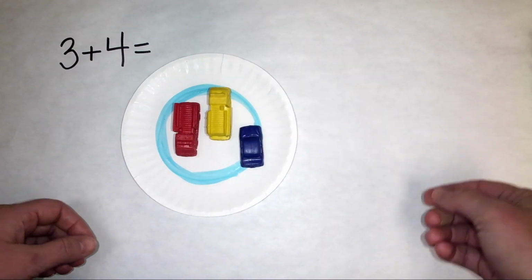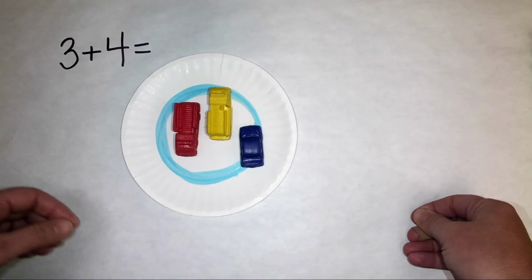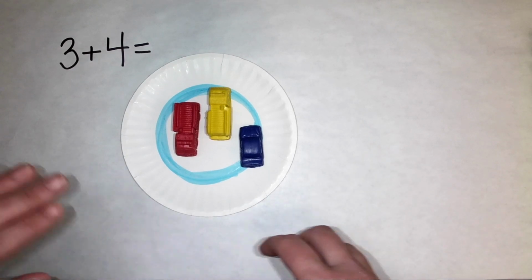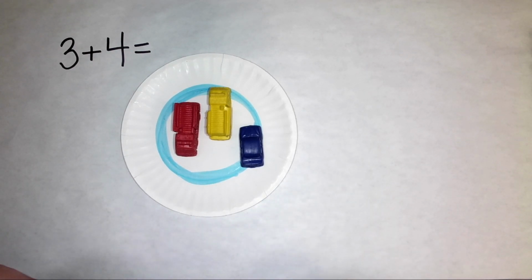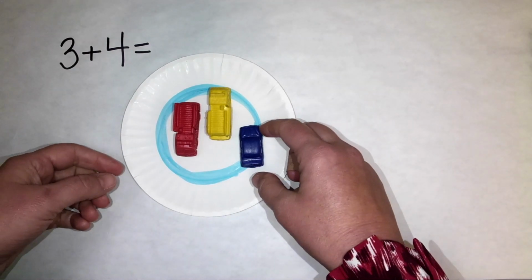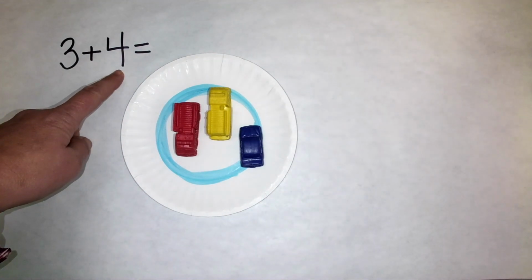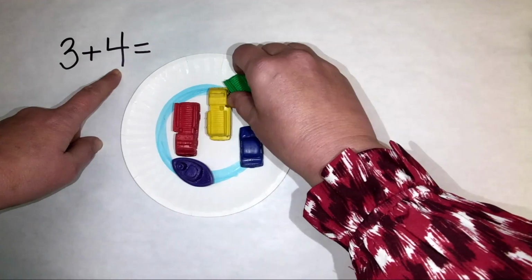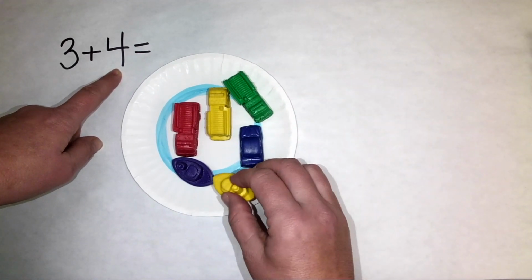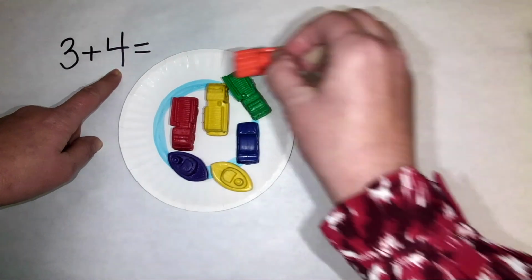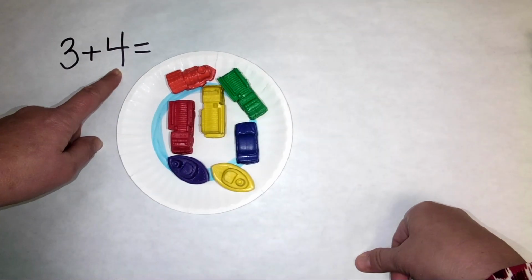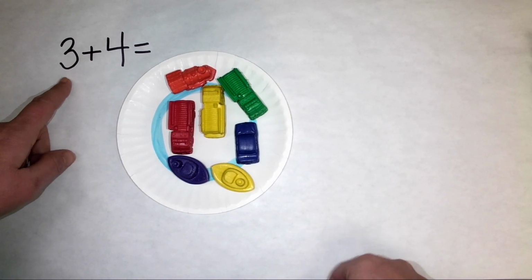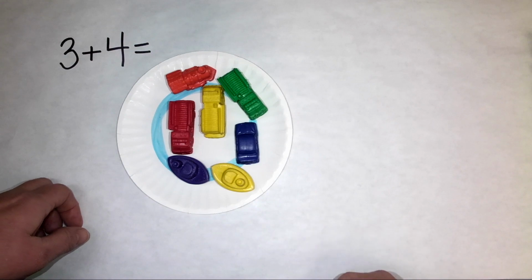I'm going to join some items to the set. So instead of counting all, I'm going to count on. So we have 3, and how many are we going to add? 4, 5, 6, 7. So now how many do I have? Well, now we have 7.